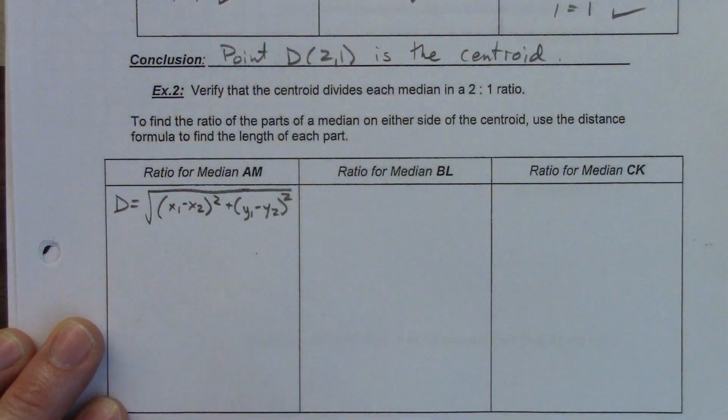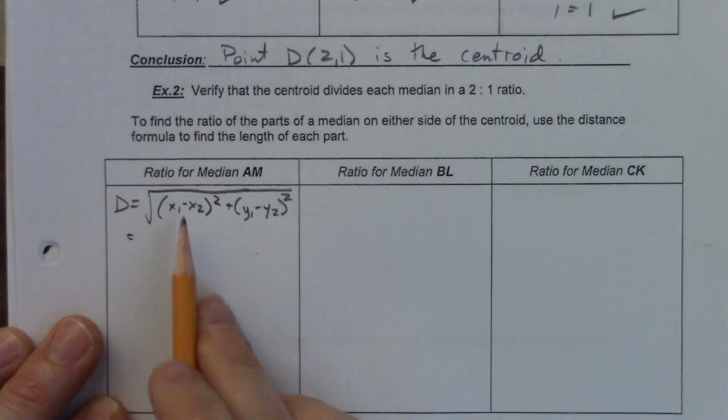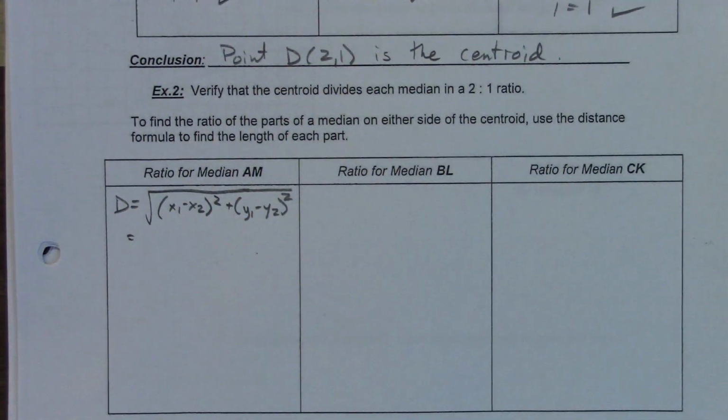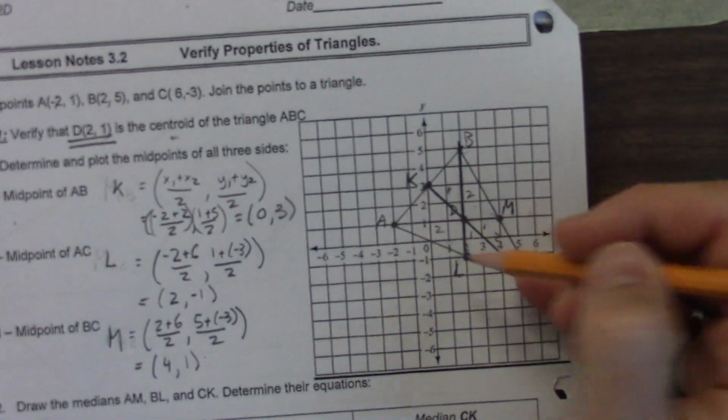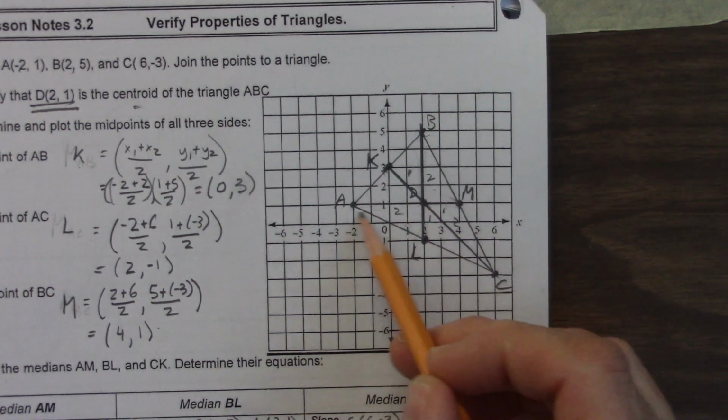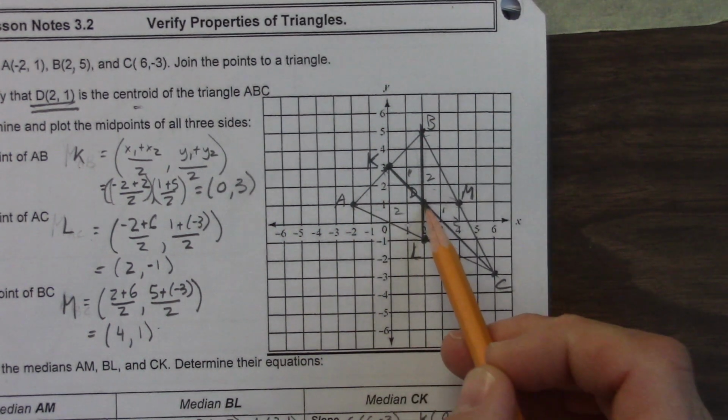Excellent. Okay, so for the ratio of the median, the first thing we need to do is find the distance of AD, right? Let's find AD. Let's go back to our triangle here. We're going to find the distance here, and then we can see if it's half of this distance here.